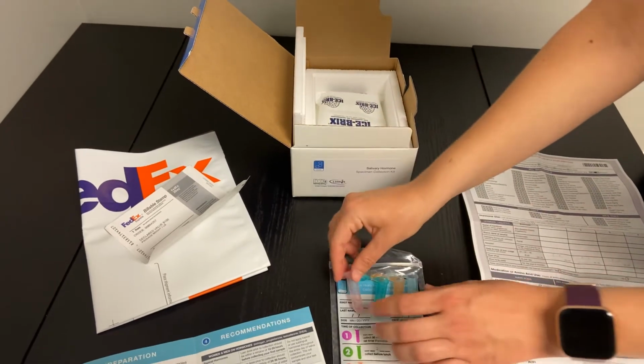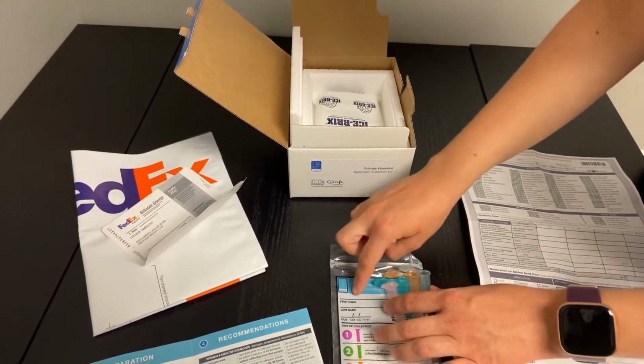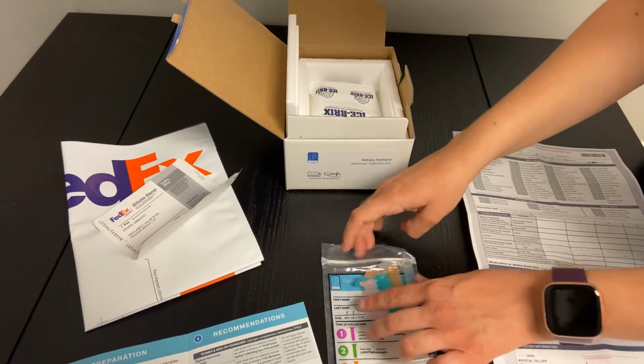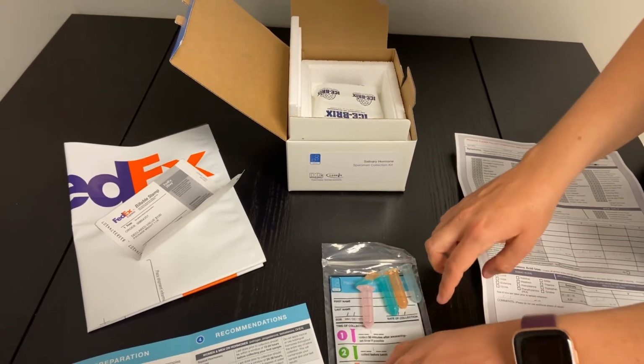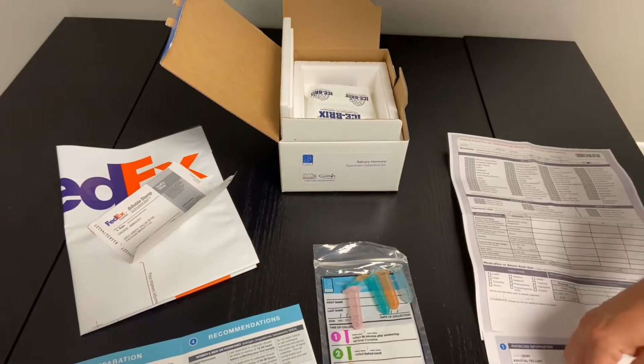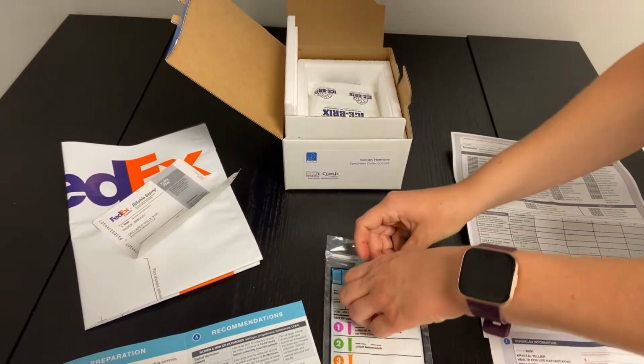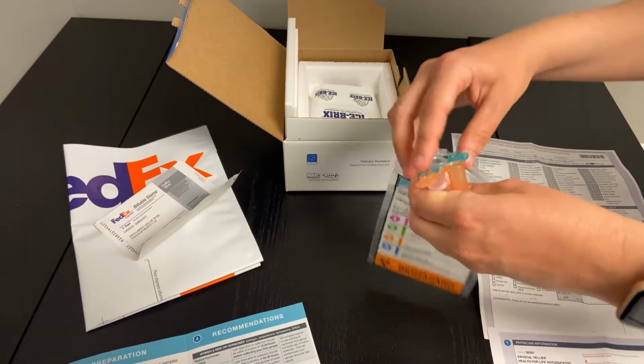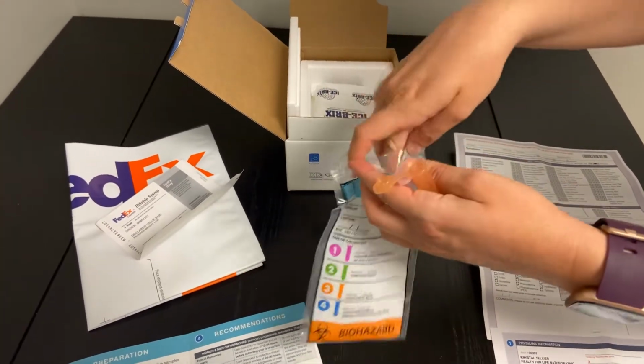Once all of these tubes are completed, you'll note with nice legible handwriting your first and last name as well as your date of birth, making sure that everything is nice and legible with those components there. And then we'll pretend like all of these are capped. They'll go into this bag here.